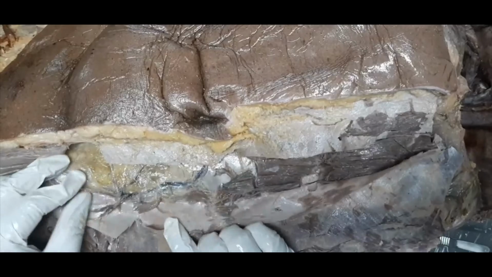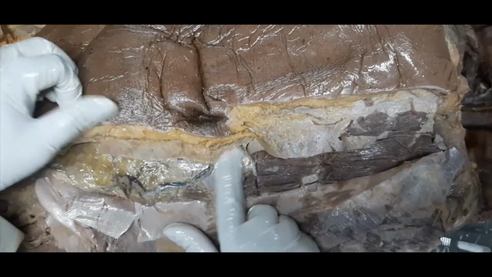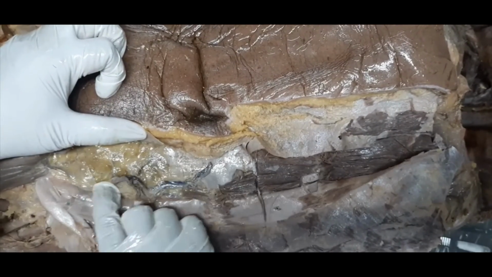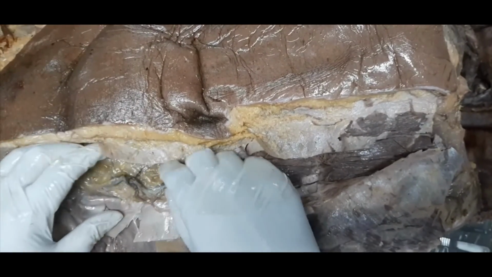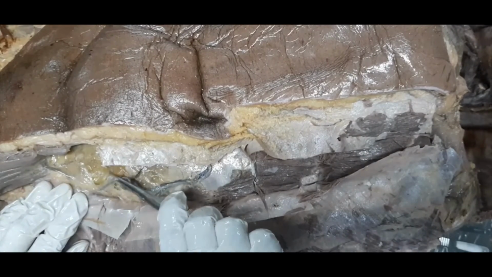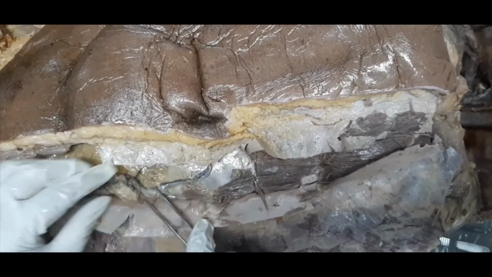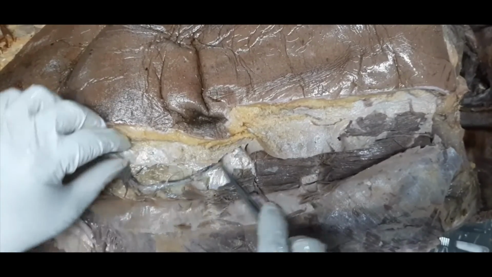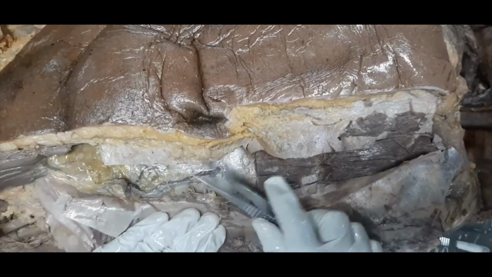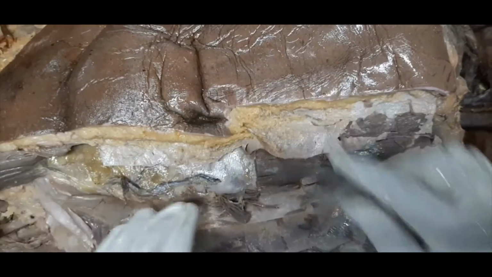I have reflected this muscle downward, and this layer seen here is the fascia transversalis, and this is the inferior epigastric artery. You can see this artery here, the inferior epigastric artery along with the inferior epigastric vein. This is the posterior layer of the rectus sheath.